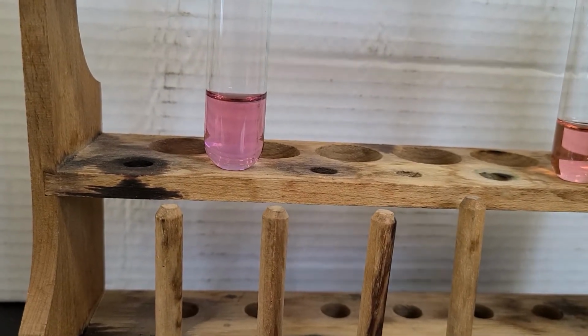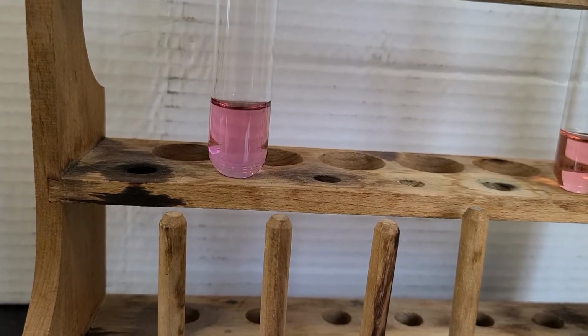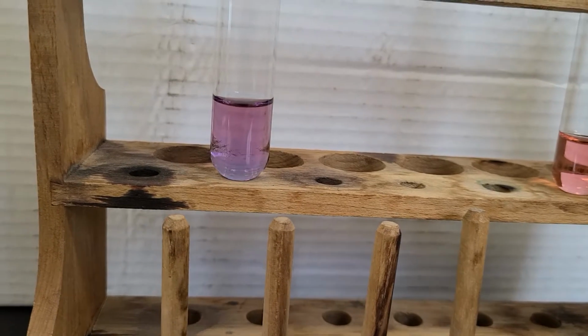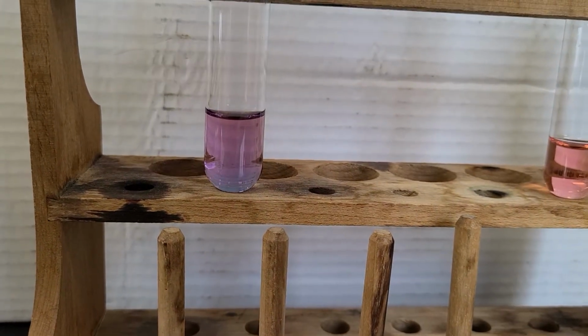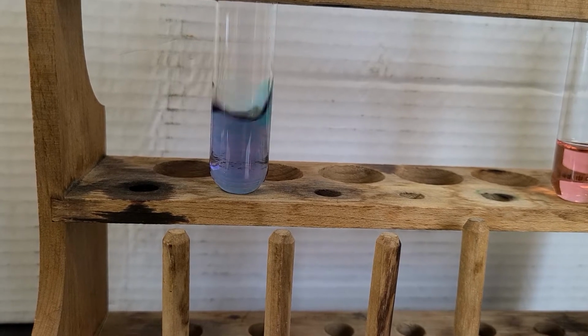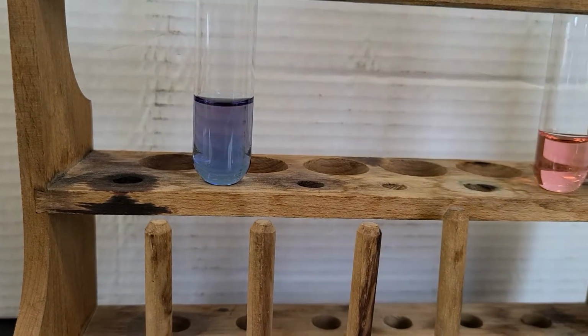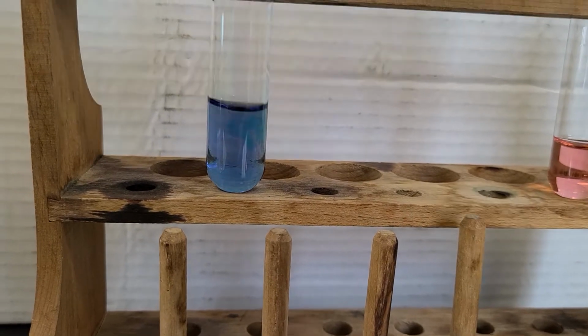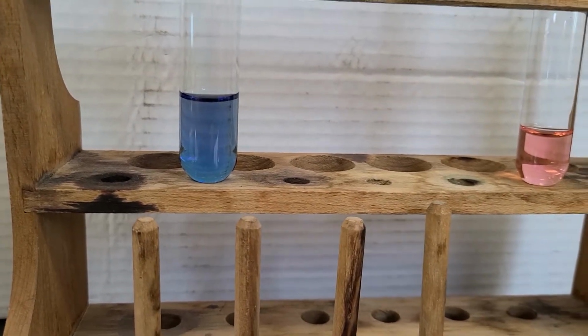As you can see, it's starting to change color already. And a third set of 20. So look at that, gang.